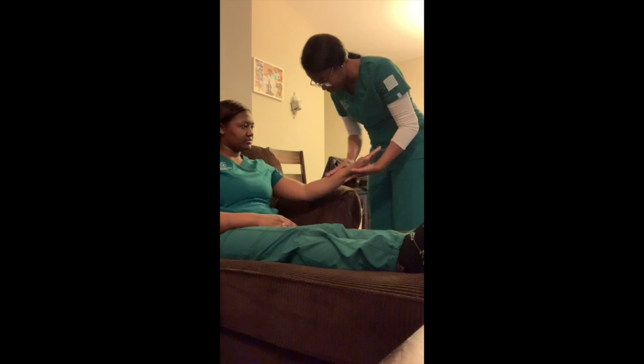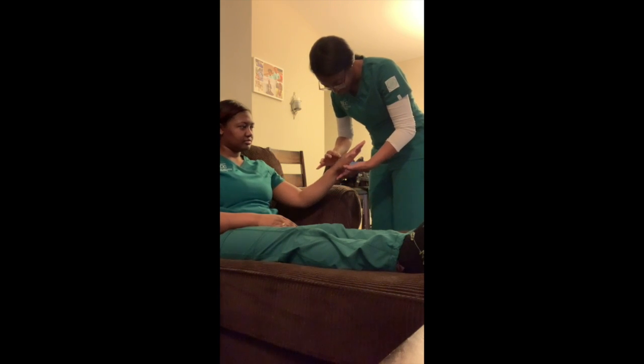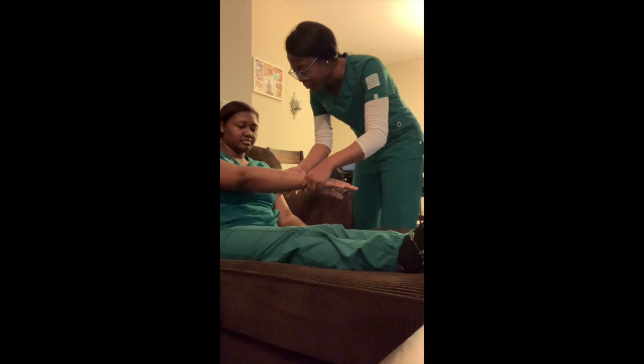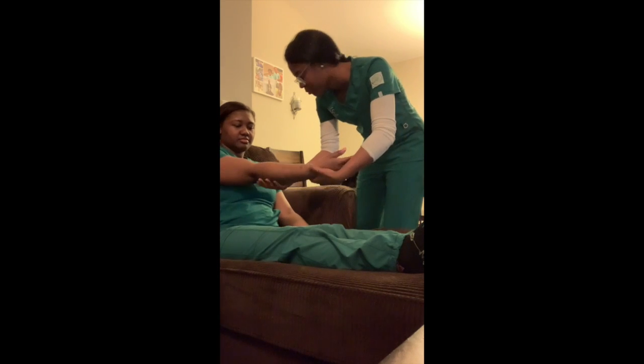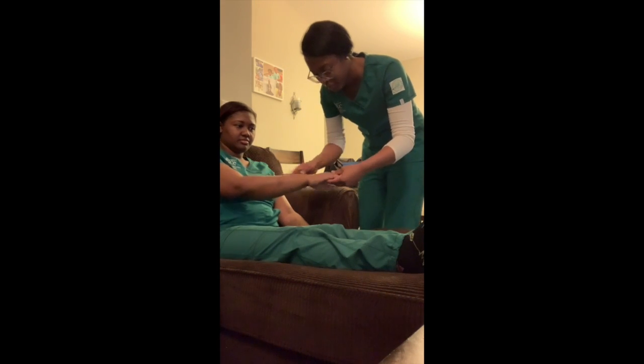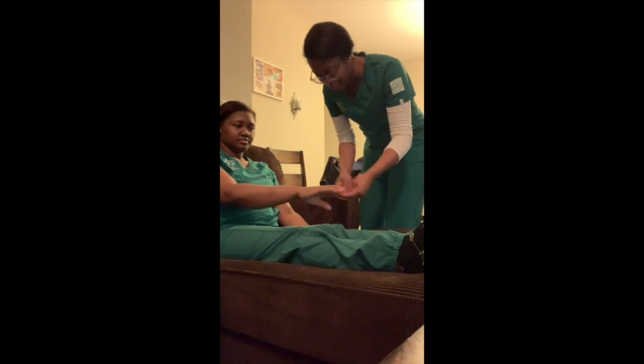Here I'm looking for color, integrity, bruising, moisture, scars, bleeding, wounds. She didn't have any ostomies or fistulas, and I'd check the integrity of any dressings if she had any. And I'm inspecting the toenails and fingernails for texture and color.